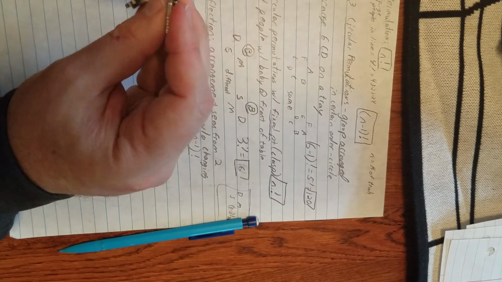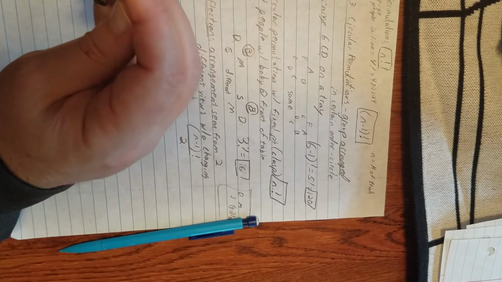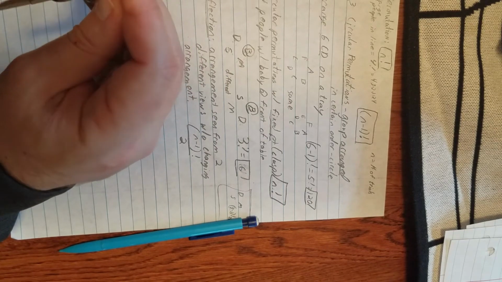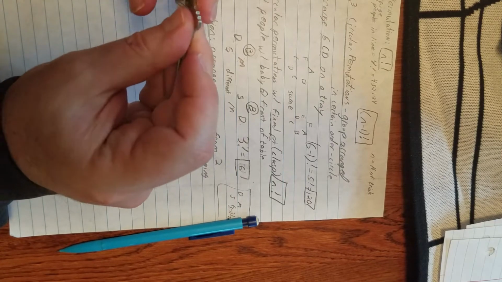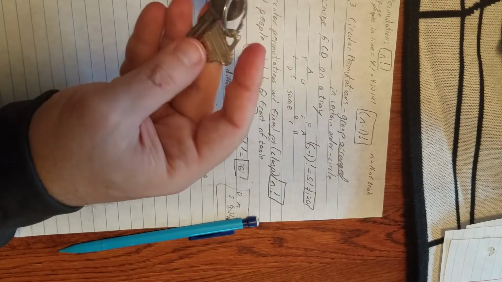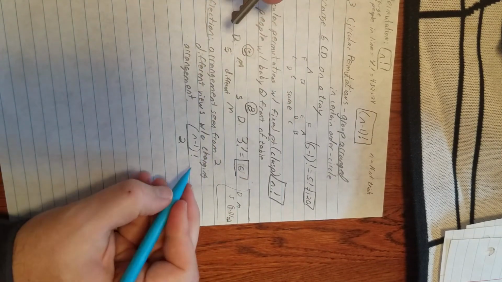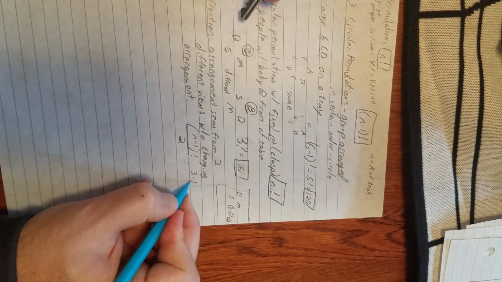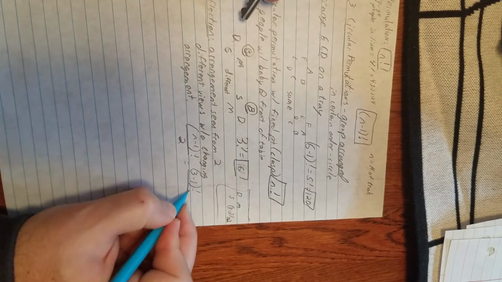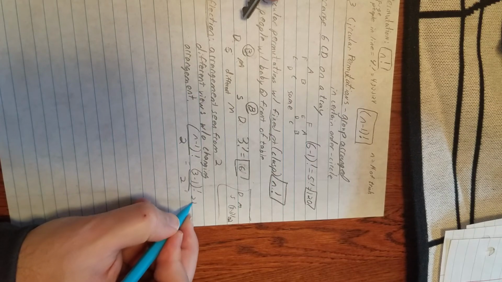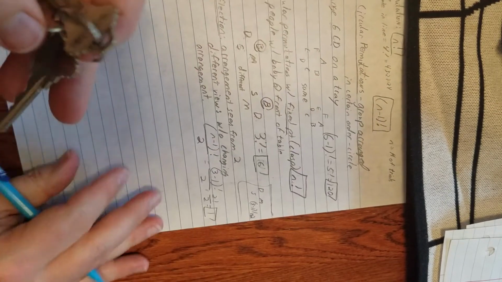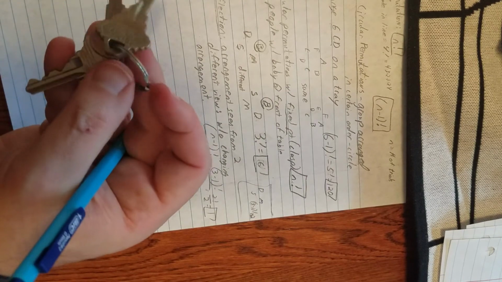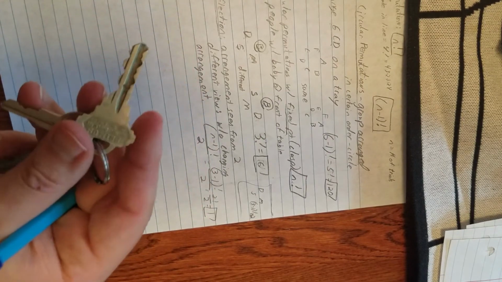It's still between the smaller key and the bigger key. So I didn't change anything. It might look like I did, but there's only one case here. So it's 3 minus 1 factorial, which is 2 factorial. 2 factorial divided by 2 is 1. There's only one way to put 3 keys on a key ring. You can try, but there's no other way.